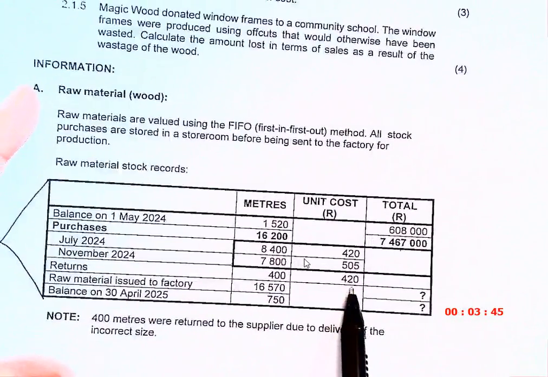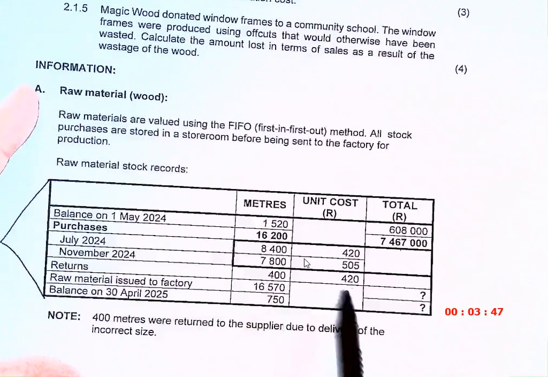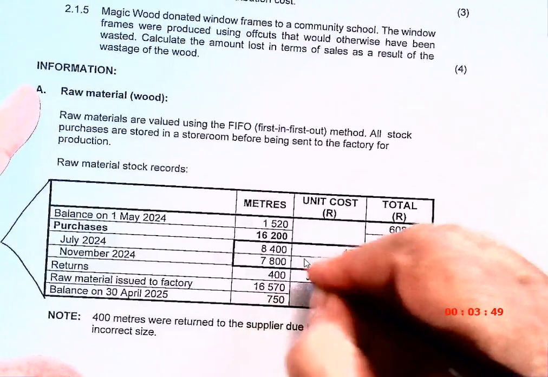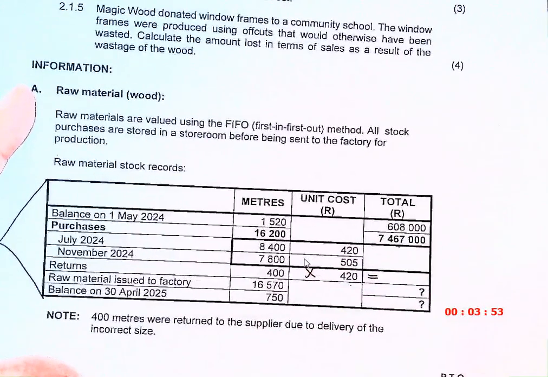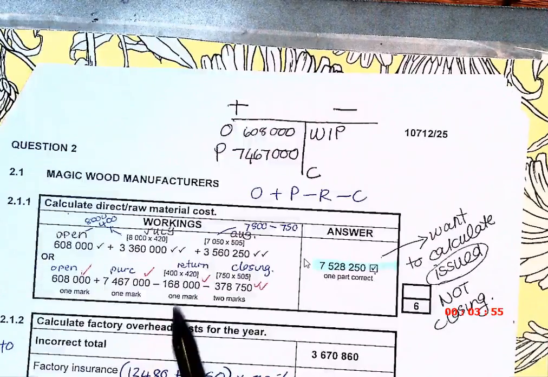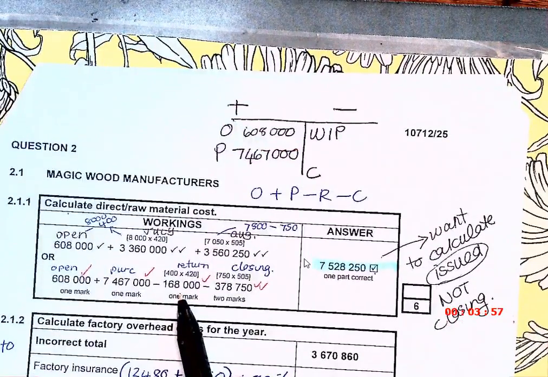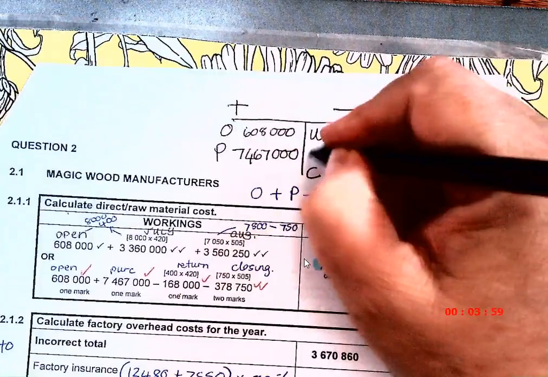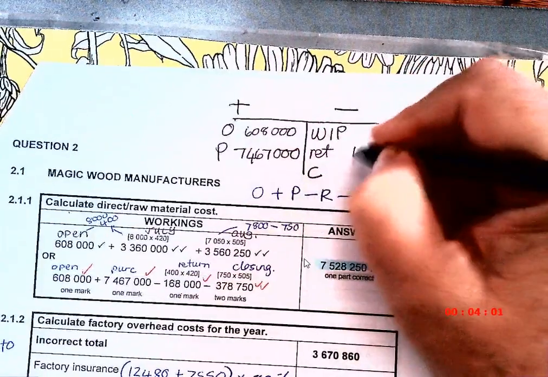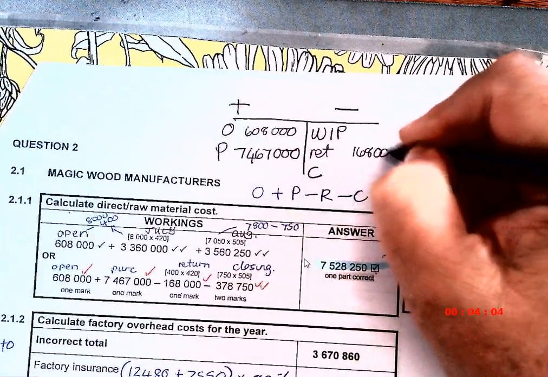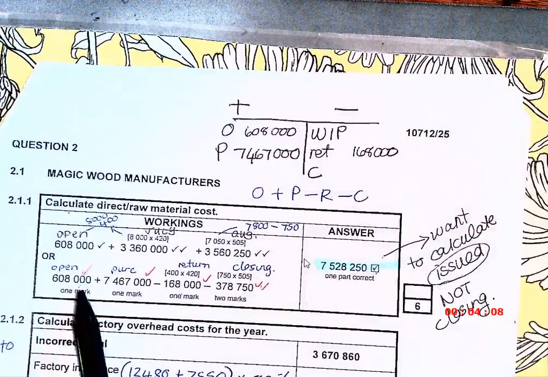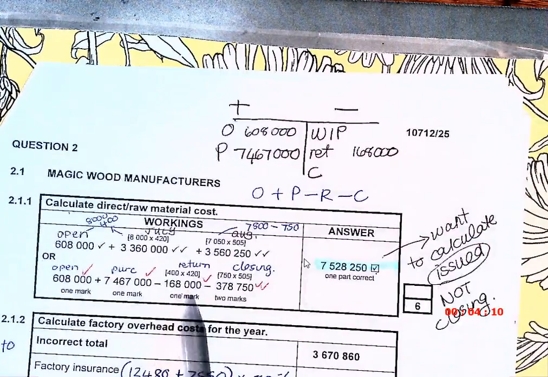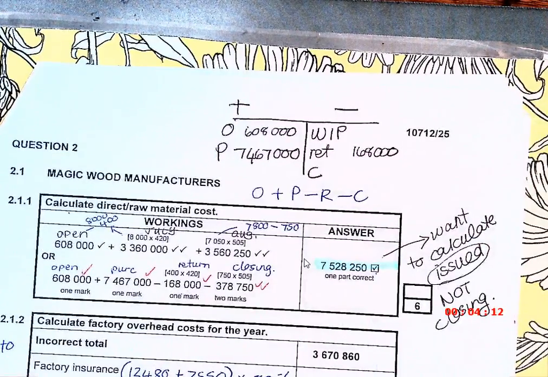So we need to calculate it. 400 times 420 gives me a total of what? Most probably that 168. You see? So I have returns 168. So already, without even doing something difficult, you already got 1, 2, 3, 4 out of 6.